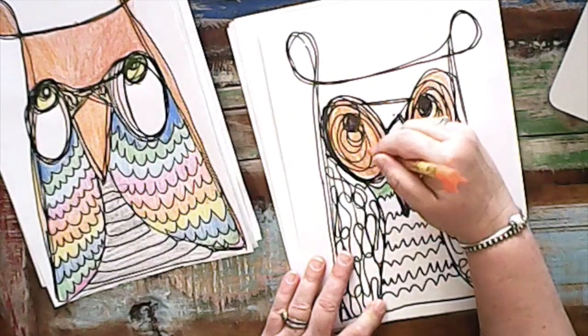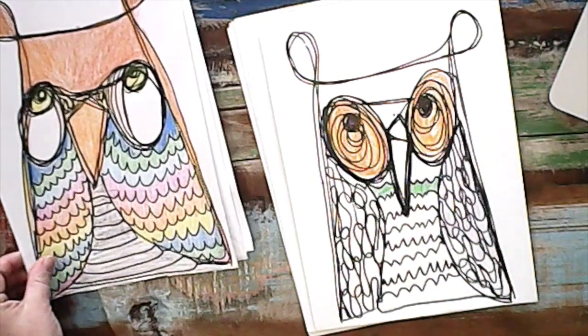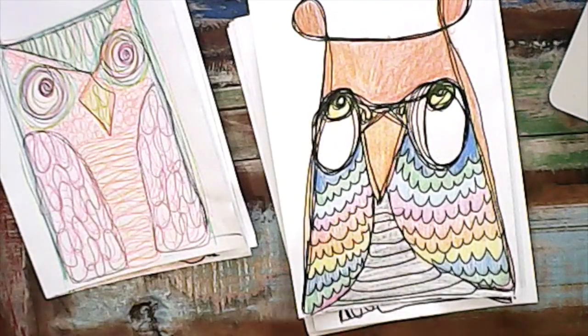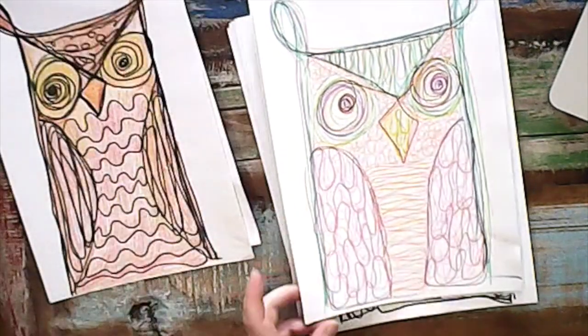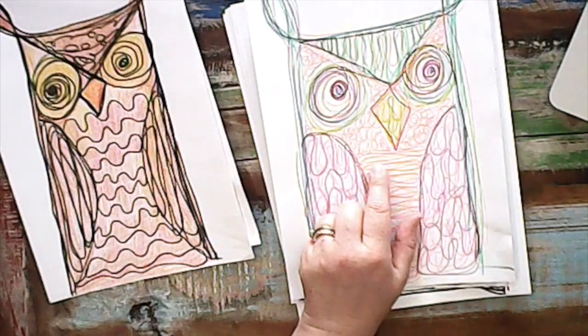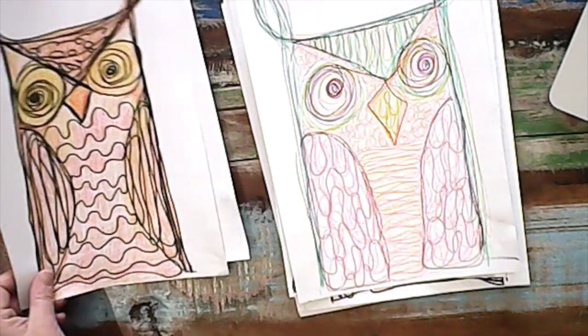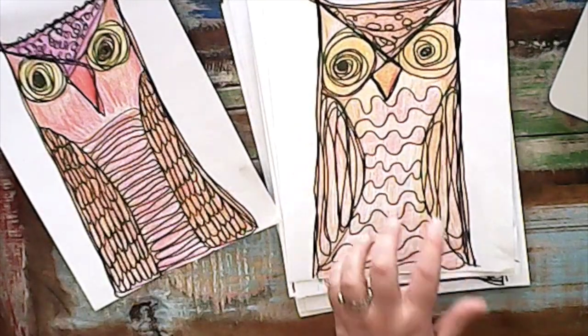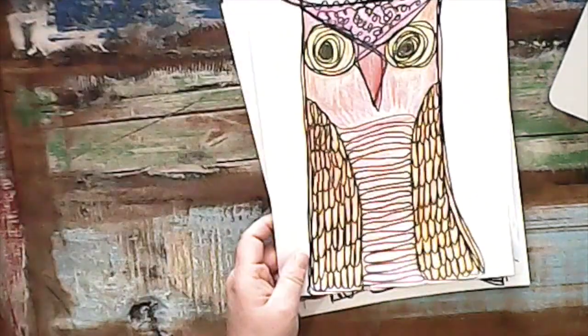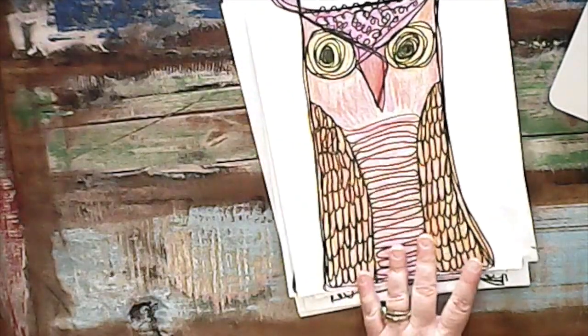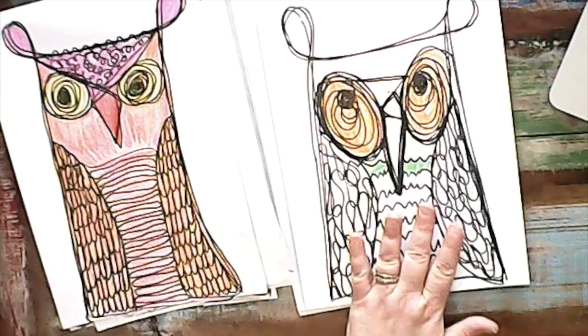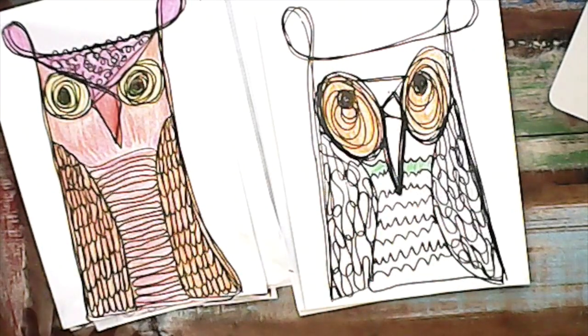So if you colour your owl in rainbow colours, your owl is going to be fun and exciting. If you colour your owl in these kind of highlighted colours, it's going to be pale and cool. If you colour it in traditional colours, it's going to look like a real owl. You can colour it in all warm colours or cool colours. So you give your owl its personality by the colours that you choose to colour it in.